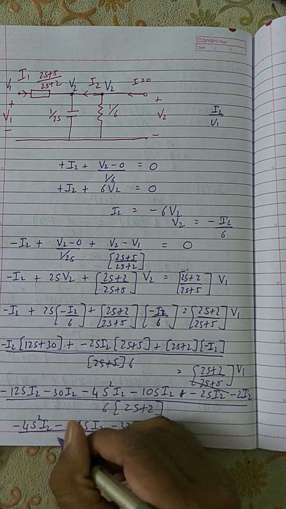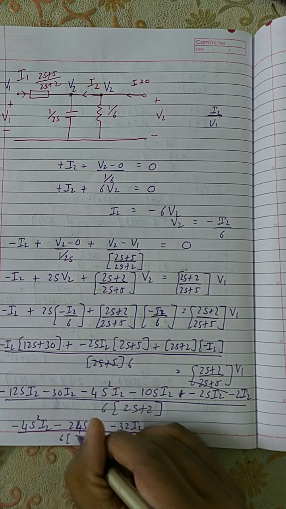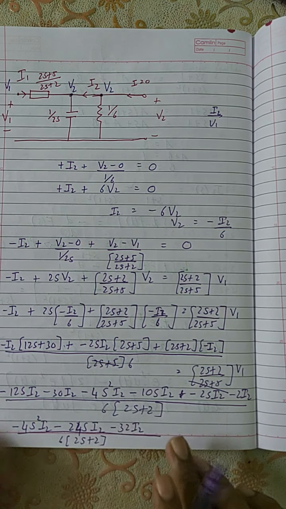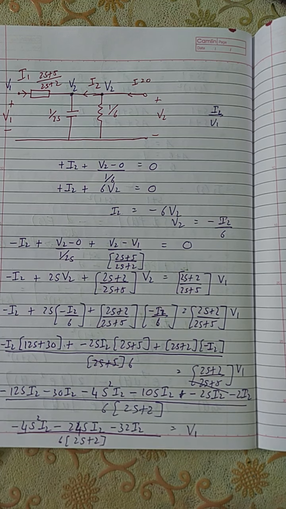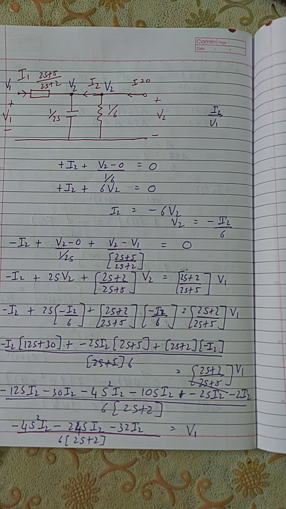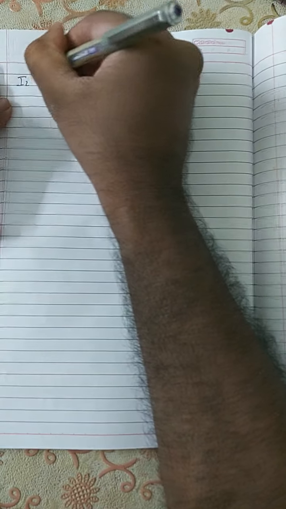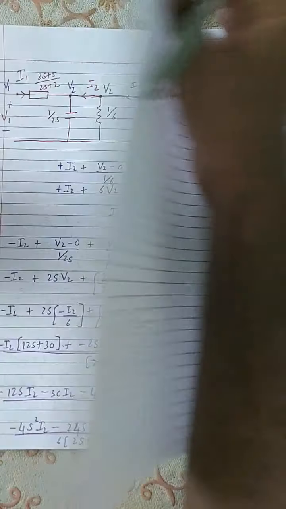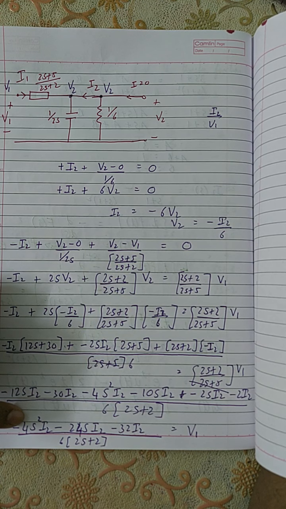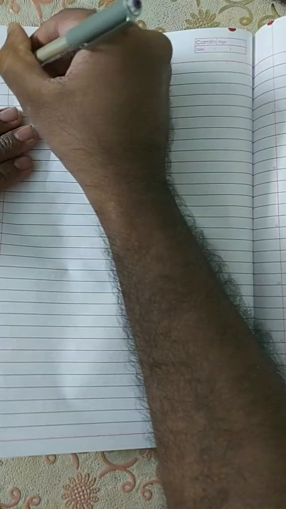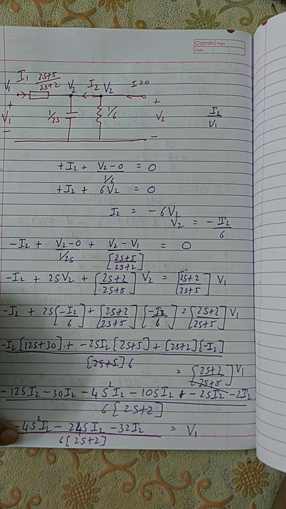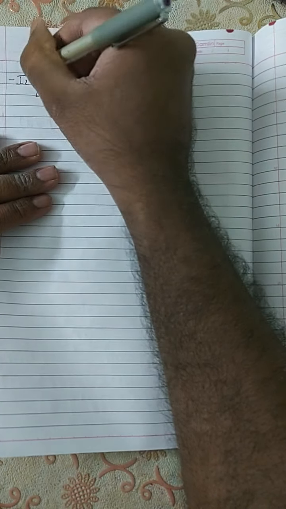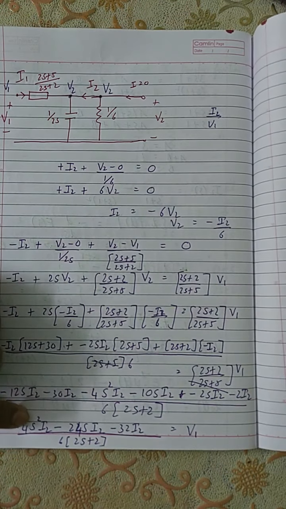Divide by 6 into 2s plus 2 is equal to V1. So I'll take I2 common. If I take I2 common, I will get I2 into, here I'll take minus common. I'll take 4 also common. There, that makes it simpler.